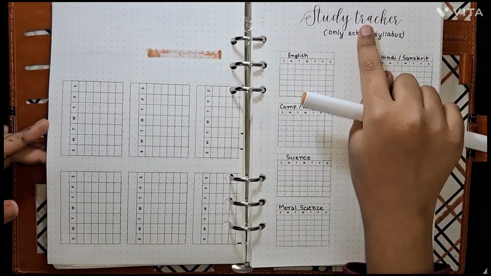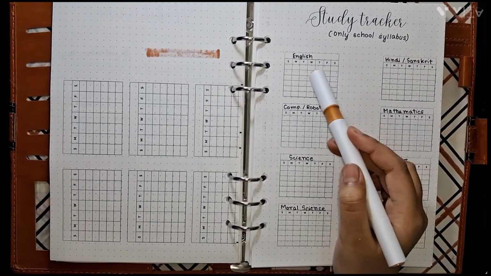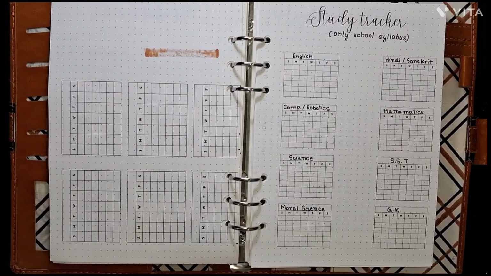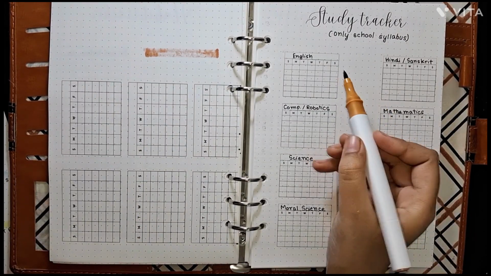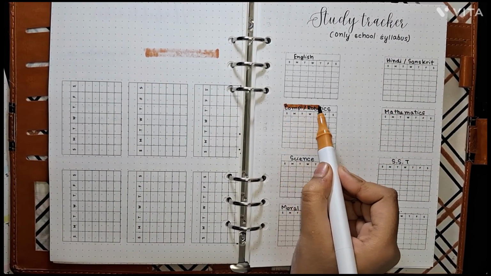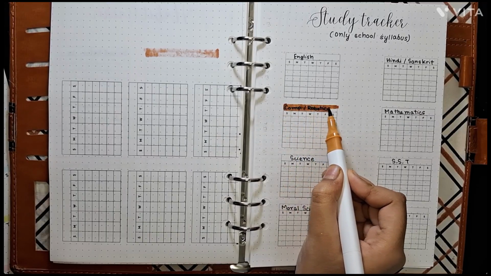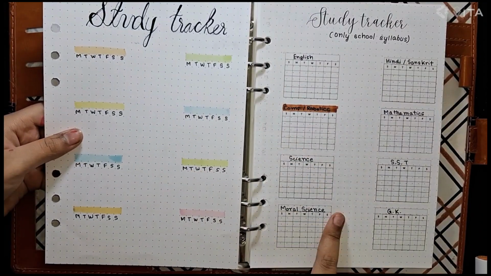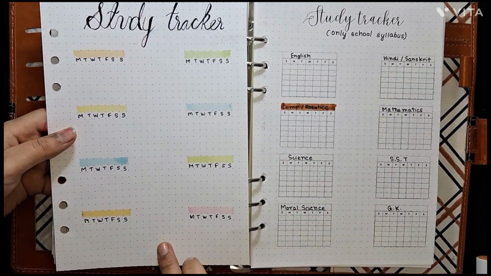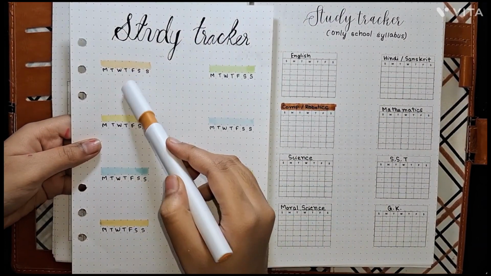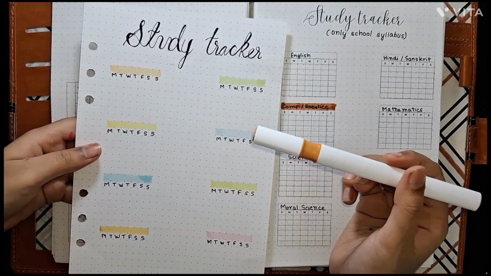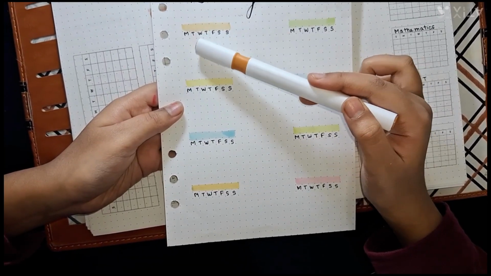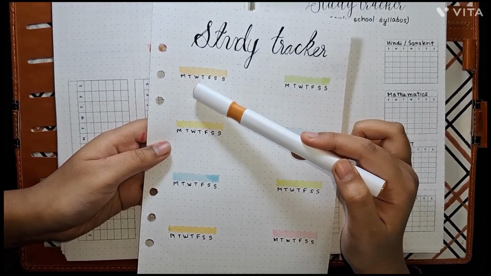Next, I've got a study tracker and I'll use it in the same way as my habit tracker. Now here I've made 2 types of study tracker and I've got 8 subjects here. You can make it according to the number of subjects you got, and I like this tracker I made on my own more, so I'm going to be using it for most of the months. It's used in the same way but you just have to make a small circle there instead of making boxes.